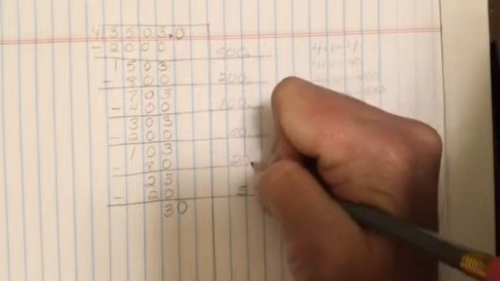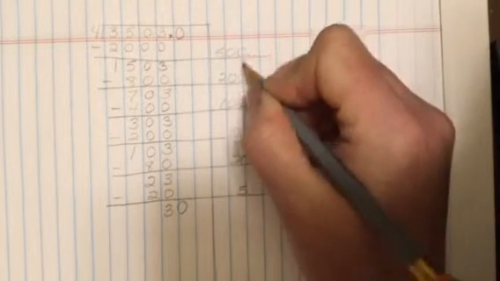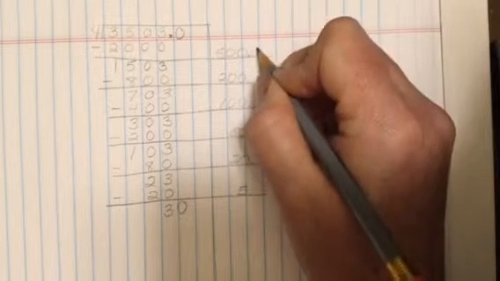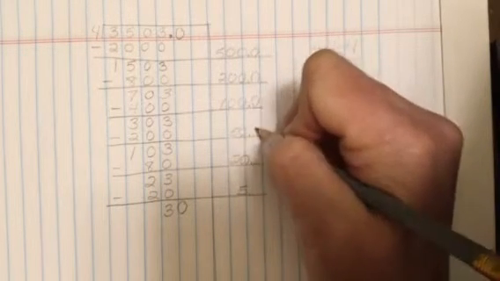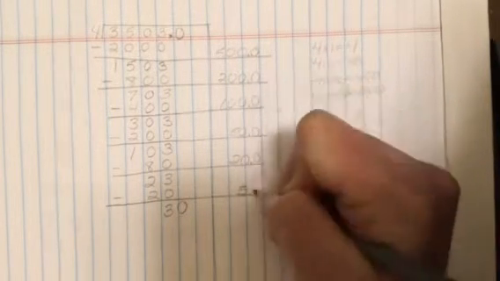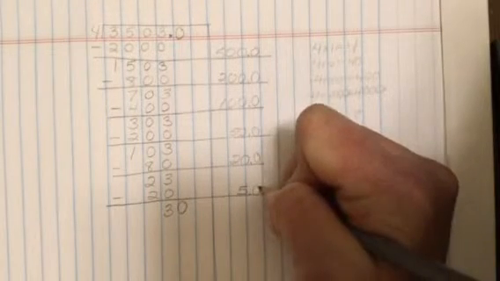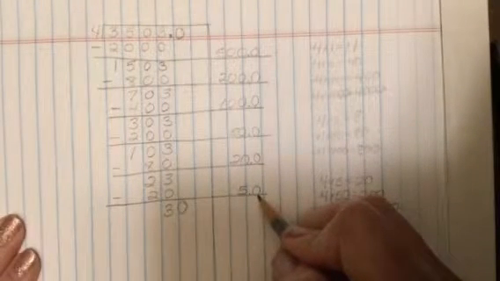You're basically now not basing it on the ones place anymore, but now we're going to consider the tenths. So notice we don't change the value of any of the numbers so far, okay? But now we're lining up with the last number here.